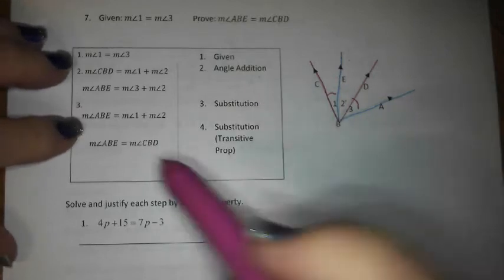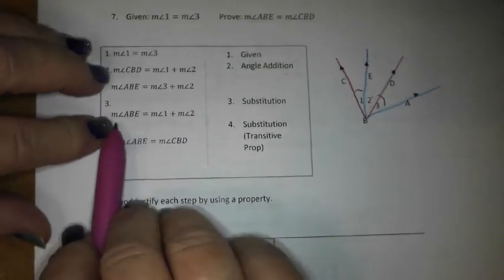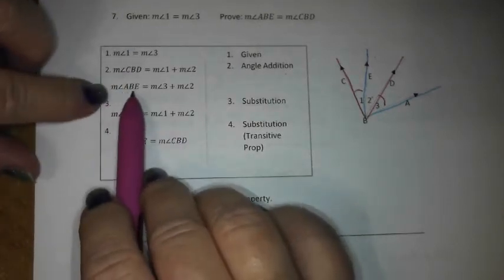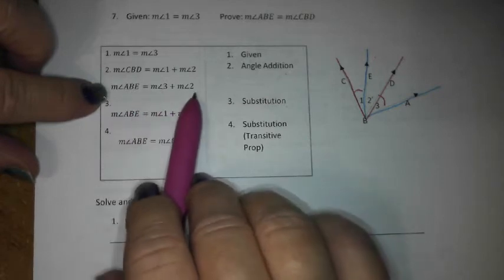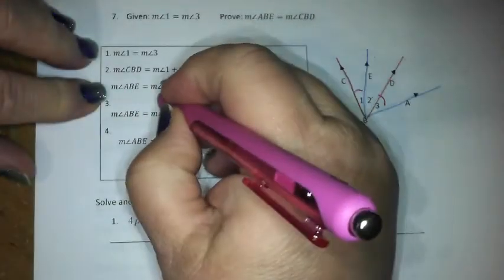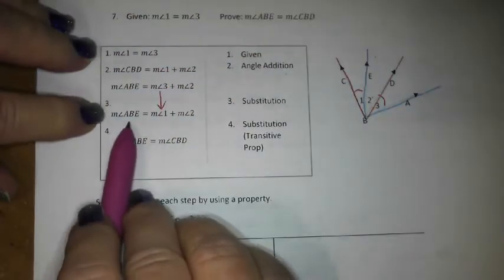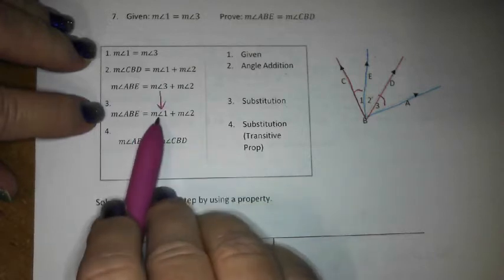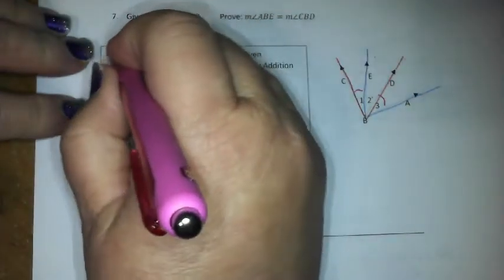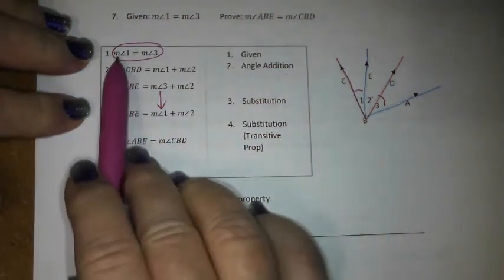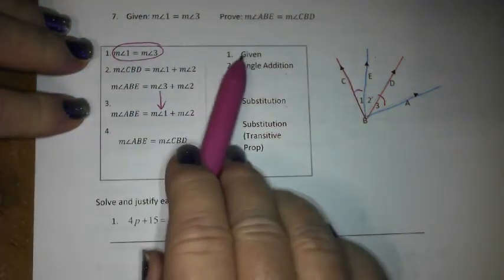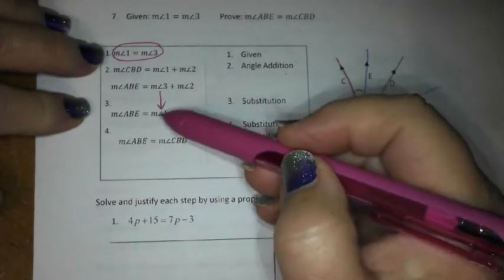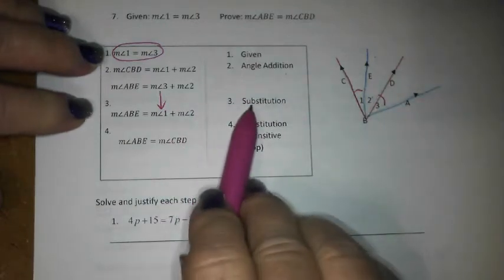Now look what happened in number 3. I always like to look at a statement and look above it and see what changed. Well, right here we said that angle ABE was equal to angle 3 plus angle 2. What changed? Now we're saying that angle ABE is angle 1 plus angle 2. Well, how did angle 3 become angle 1 all of a sudden? Looky here. Aren't angle 1 and angle 3 equal? Because that's what we were given. So if two things are equal, I can take one out and put something else in its place. That is substitution.